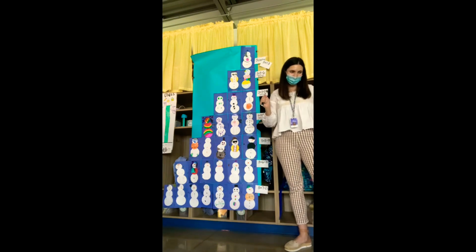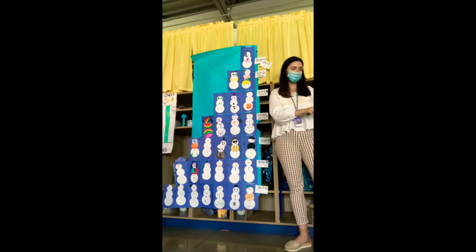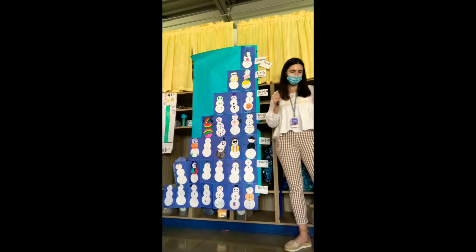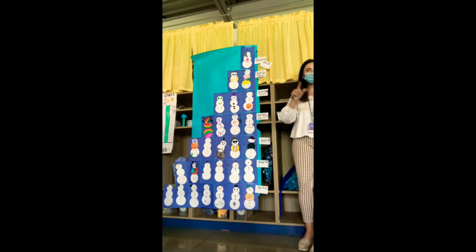3 times 15 equals. Oh, can we do 14 first so Miss Coleman's brain doesn't get confused? 3 times 14 equals. 3 times 13 was 39. So 3 times 14 would be what?